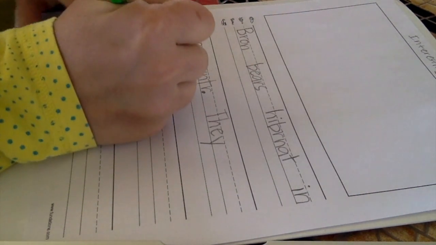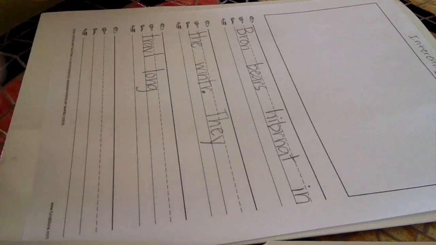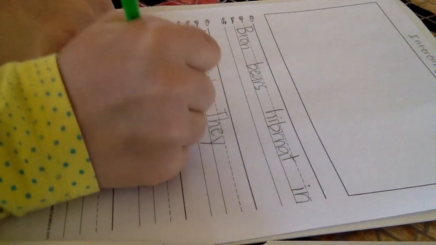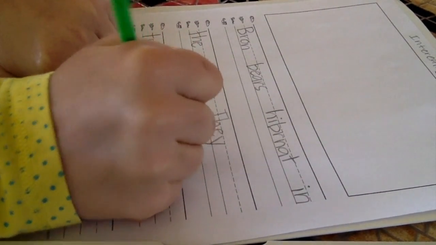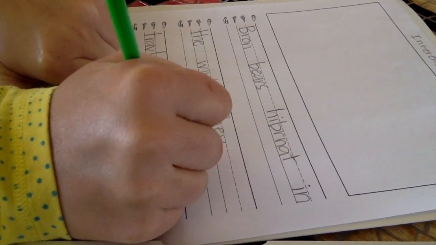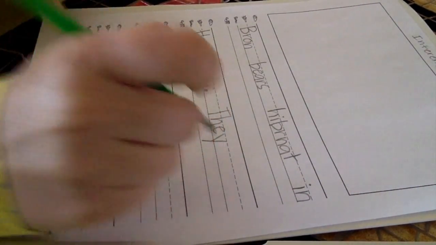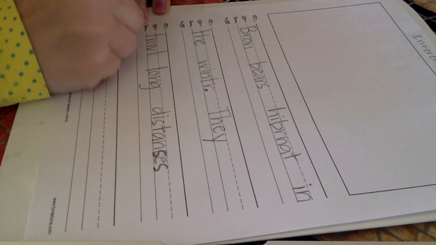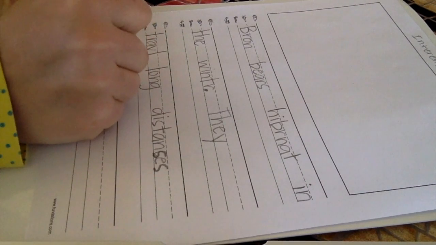L, o, n, g. Almost forgot to leave my space. They travel long. D, i, s, t, a, n, c, e, s. They travel long distances for, then I'm going to leave a space and write food.